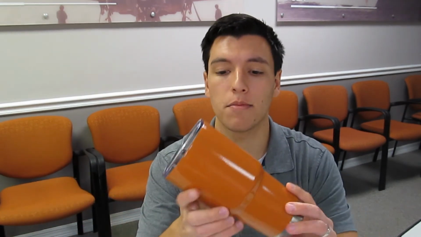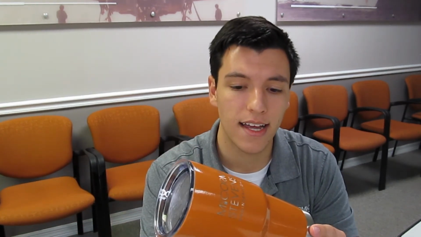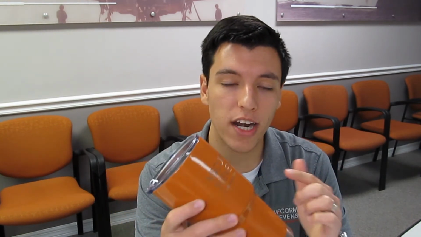And in something more cylindrical, like this McCormick Stevenson cup, any changes that will be made most likely will be in the radial direction. So if I use a revolve feature, then all I have to do is edit the sketch and those changes will be made 360 degrees around.